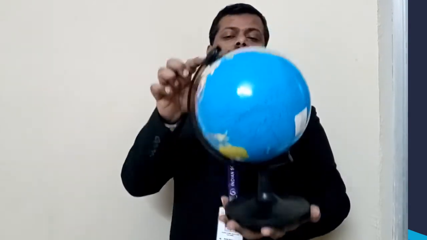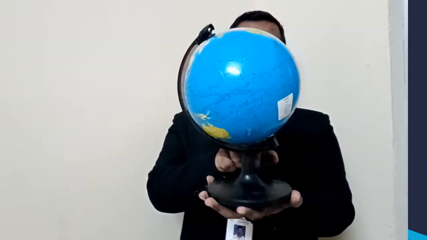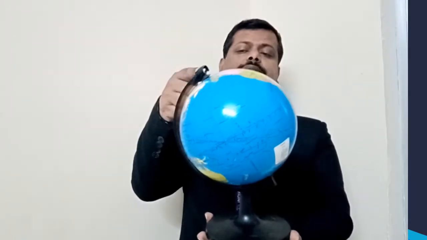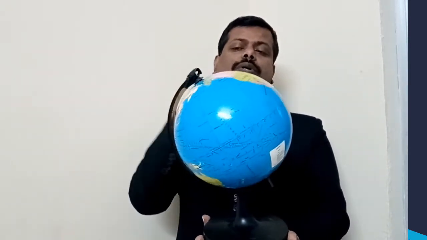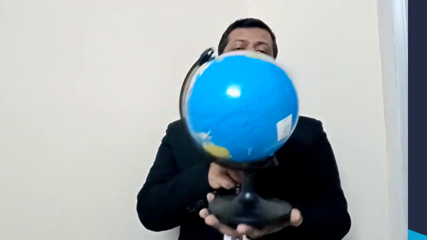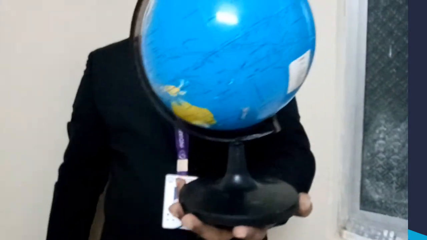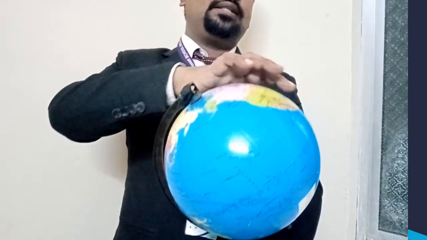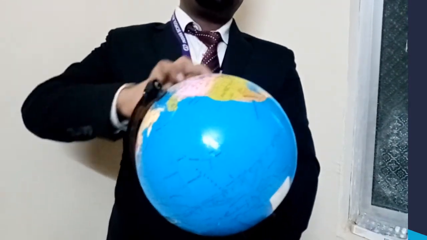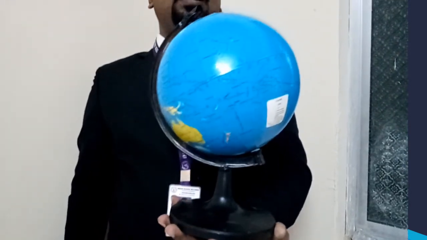See, now let me show you axis first. This is North Pole as you know, and this is South Pole. There is a needle which is fixed that moves through the North Pole to the South Pole, and that needle is known as axis. There are imaginary circles as you see here. These imaginary circles which are drawn in east-west direction are called latitudes, and this is the longest latitude. This is called equator. Equator divides the earth into two equal halves.